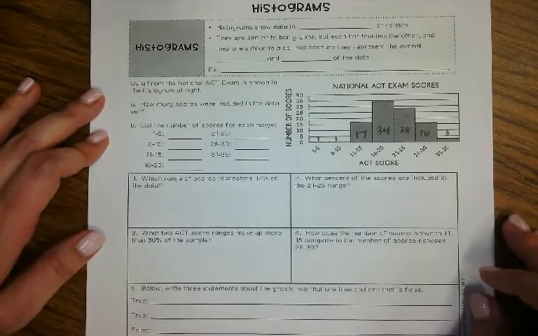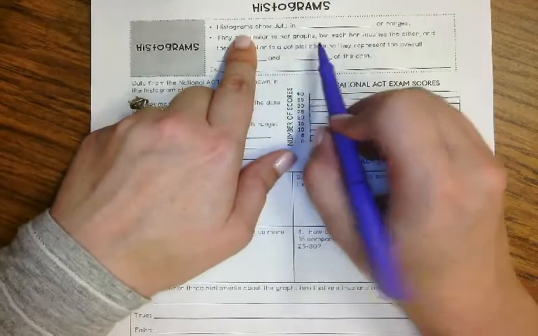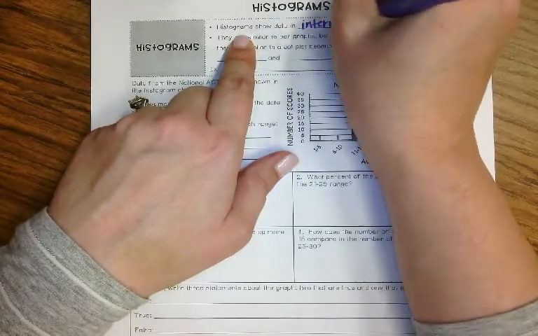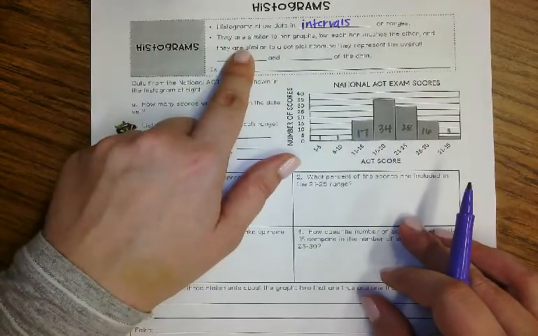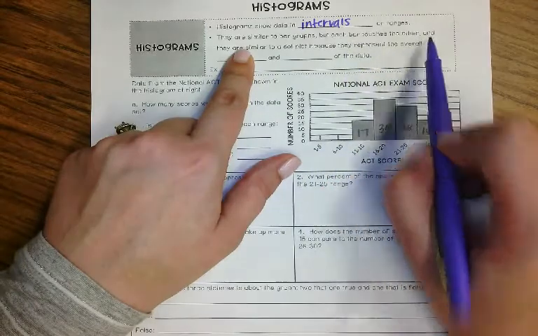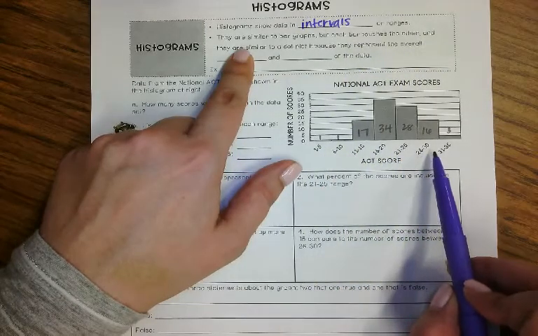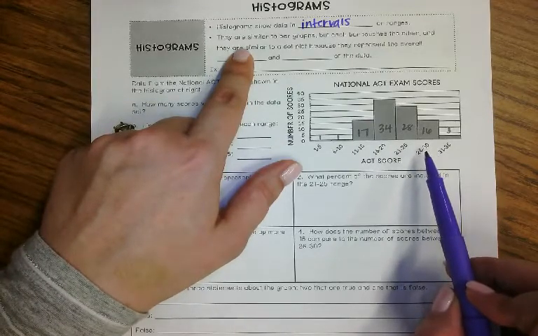Histograms are a way to display a set of data, and the way that they work is by showing data in intervals or ranges of numbers. They are similar to bar graphs, but each bar touches the other. So here's an example of a picture of a histogram, and you can see that the bars are all touching. There are no gaps or spaces in between.